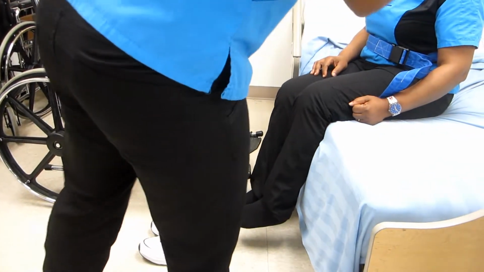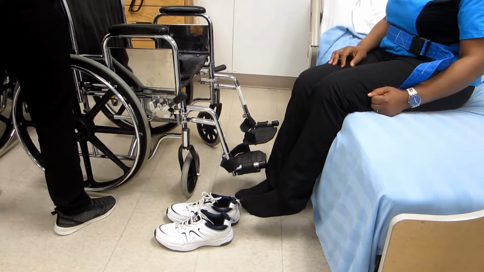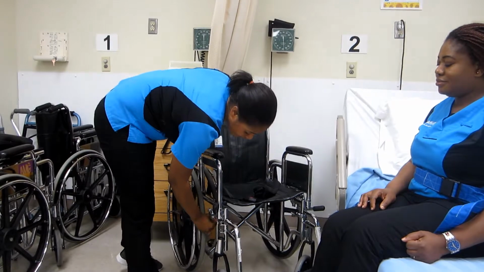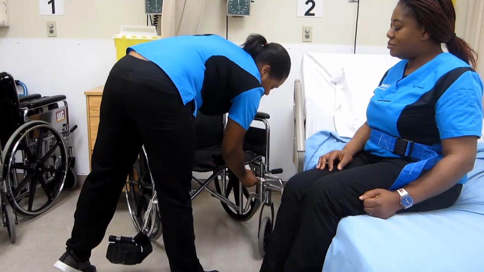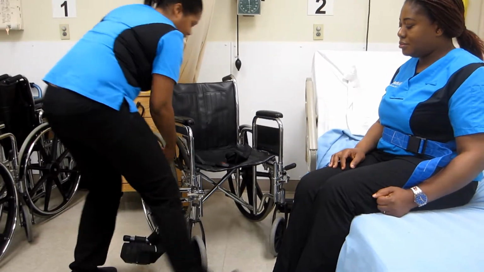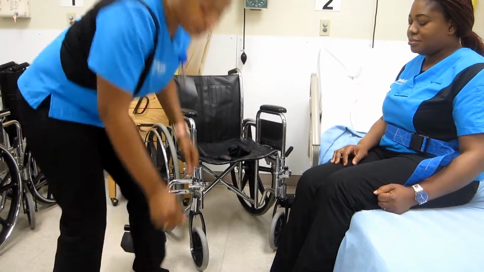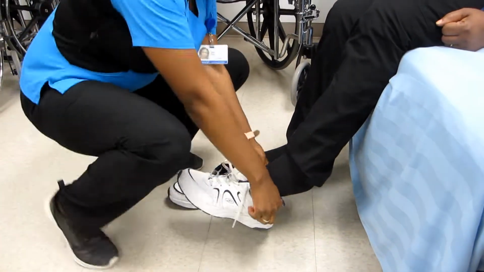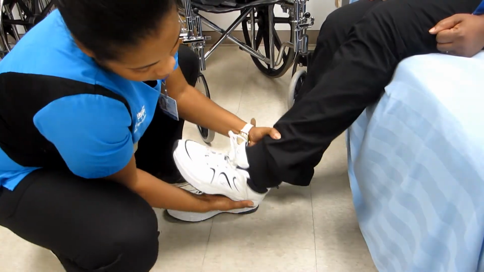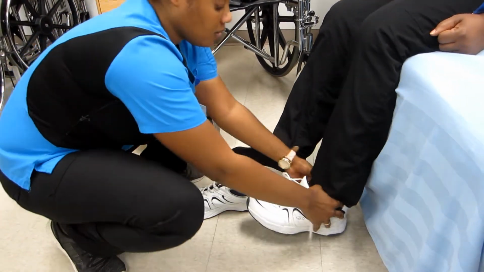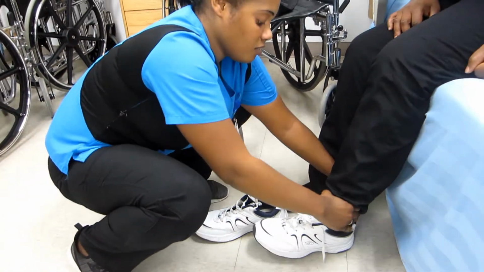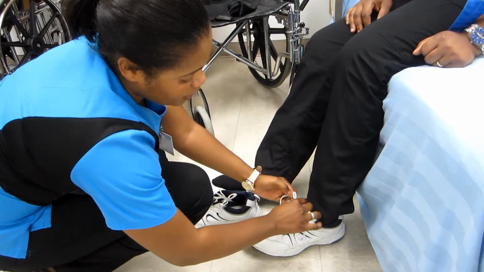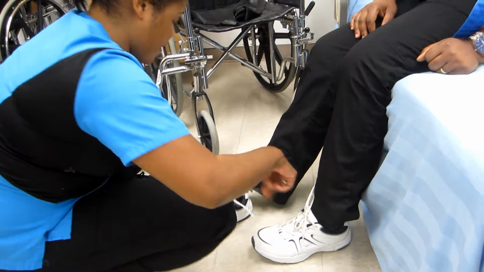I'm gonna clean my hands again because I touched your shoes. Position the wheelchair right there. There we go. And at any time, let me know if you start to feel dizzy or any headache, okay?